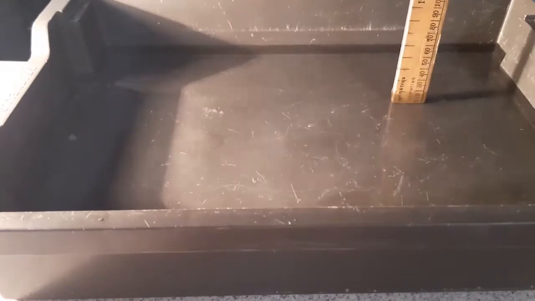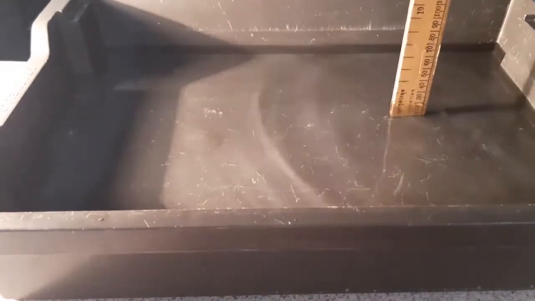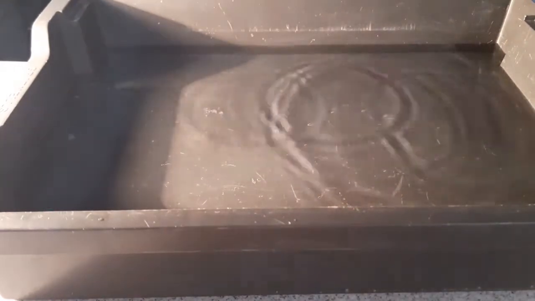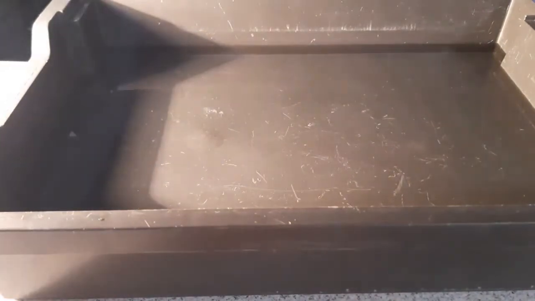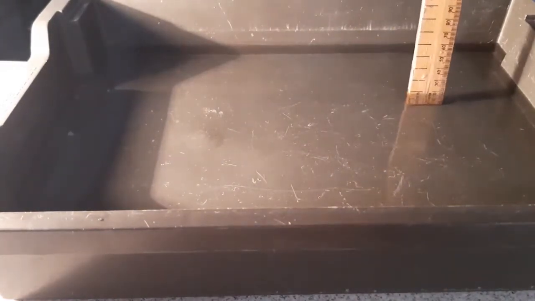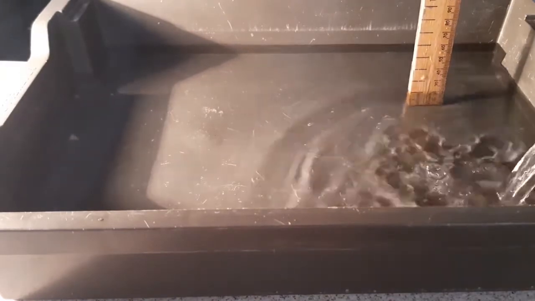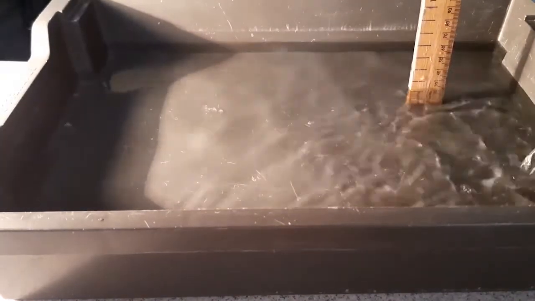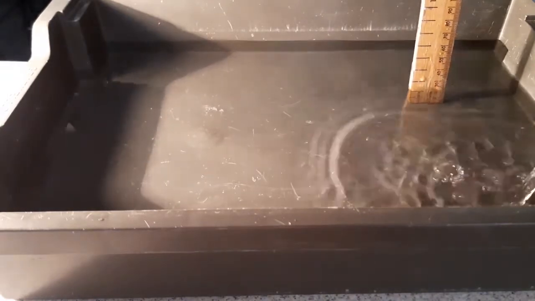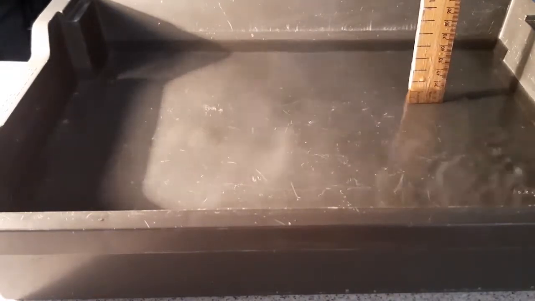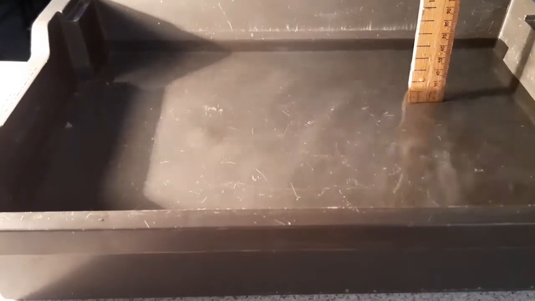Okay, let's take this up to 25 mil. All right, different ruler, gives me a bit of a different reading. Let's try that again. 25 mil I'm looking for. About there.